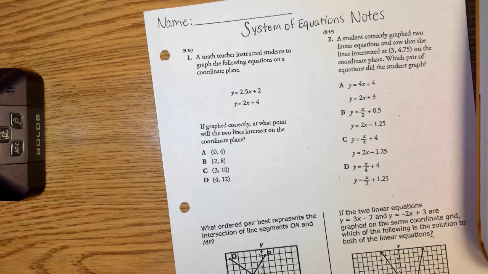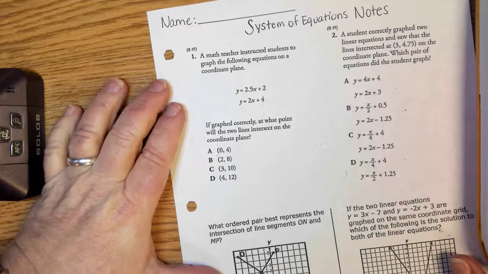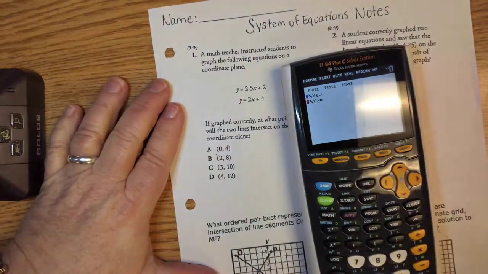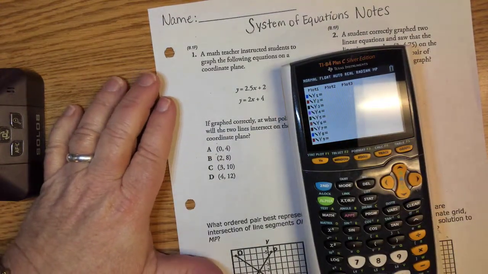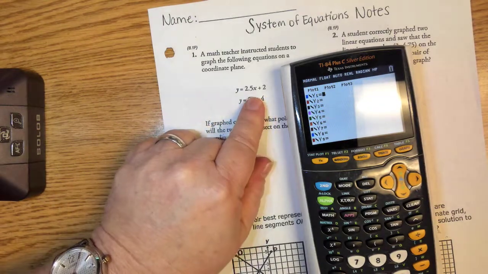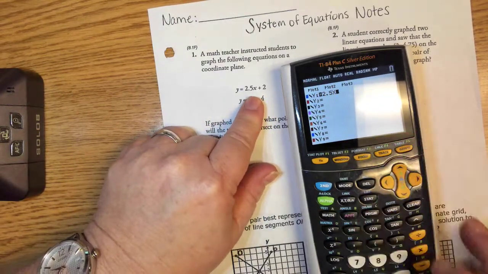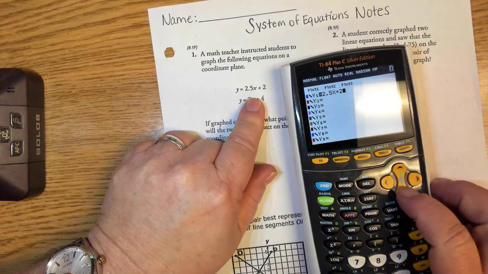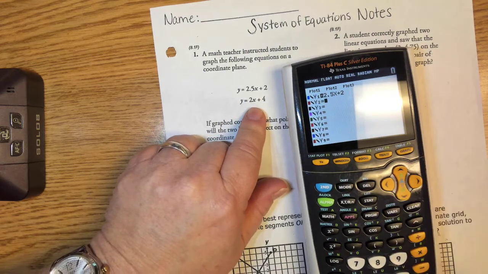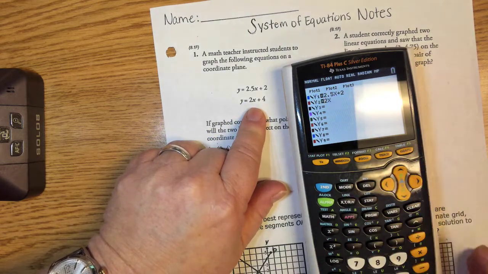A math teacher instructed students to graph the following equations on a coordinate plane. If graphed correctly, at what point will the two lines intersect on the coordinate plane? So what we're going to do here is go to y equals, okay? I'm going to put the first equation in, 2.5x plus 2. I'm going to go to y2 and put in 2x plus 4.